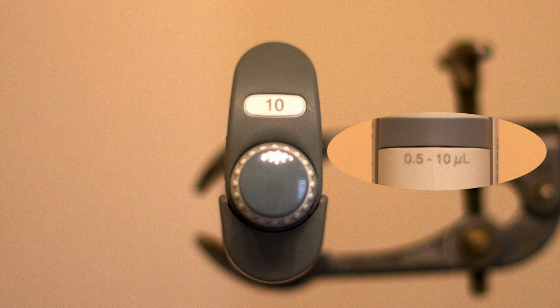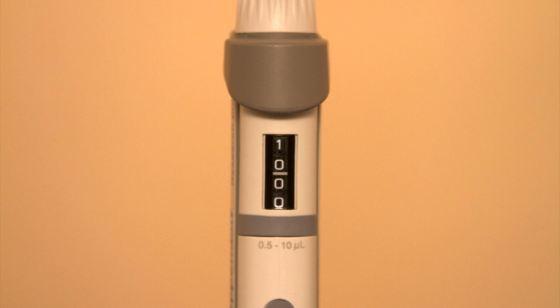This pipette can be used for pipetting single microlitre volumes and is accurate across the range of 0.5 microlitres to 10 microlitres. On the side window display, there is no need for a thousands or hundreds value since this pipette cannot work in those ranges.